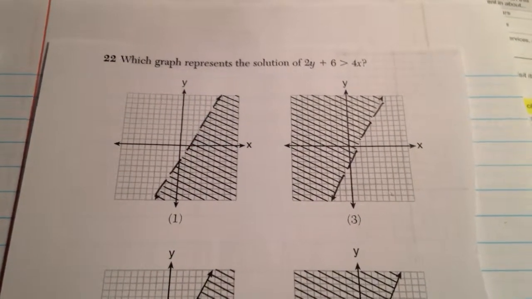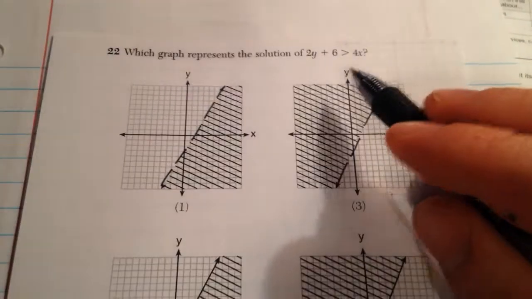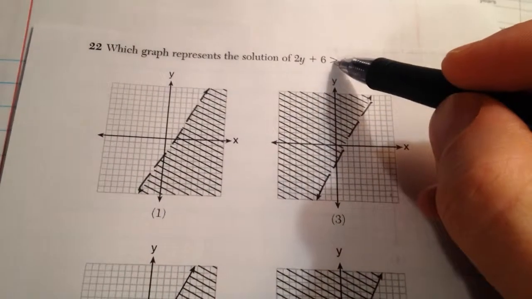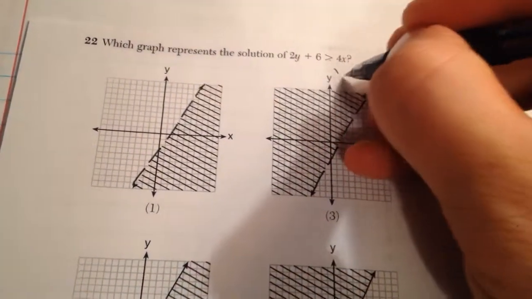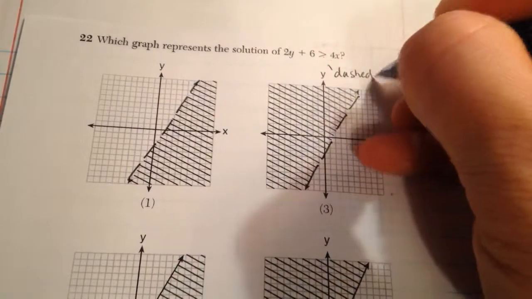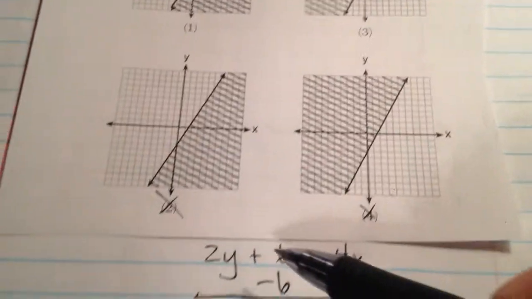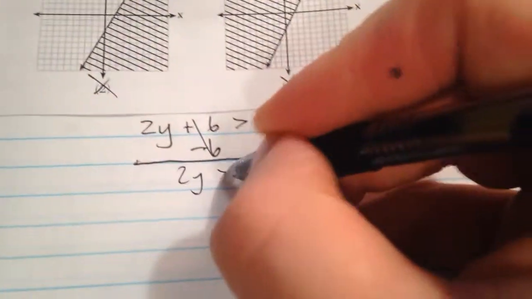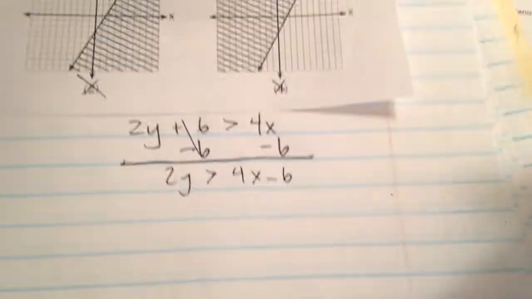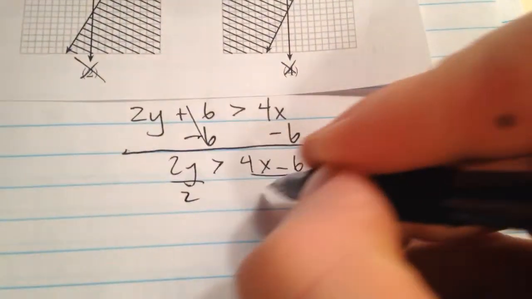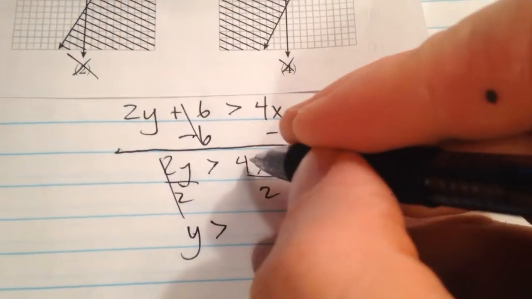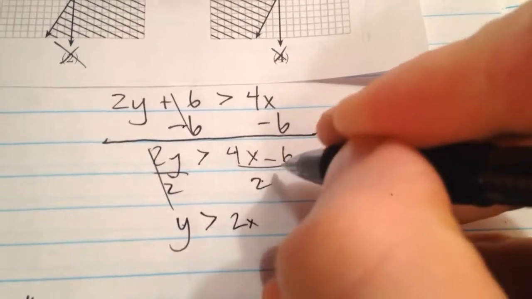Number 22, which graph represents the solution of 2y plus 6 is greater than 4x? Remember, when you're using greater than or less than, you're using a dashed line. However, if we wanted to put this in standard form, you'd have to subtract 6 to the other side and you would get 2y is greater than 4x minus 6. Dividing both sides by 2, you get y is greater than 2x minus 3.